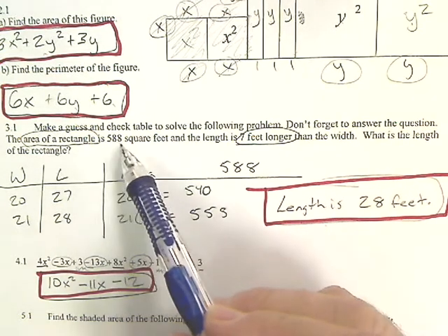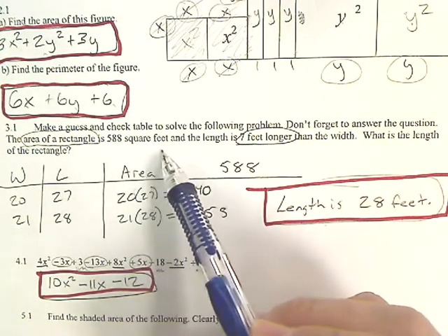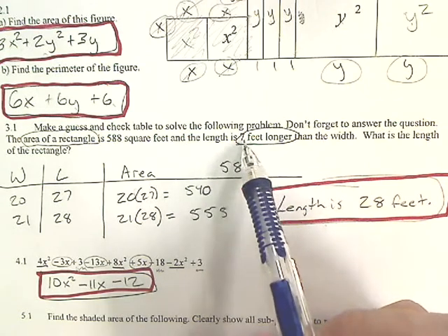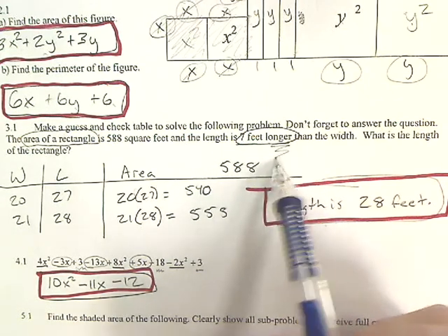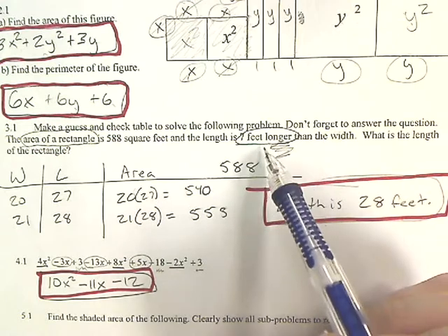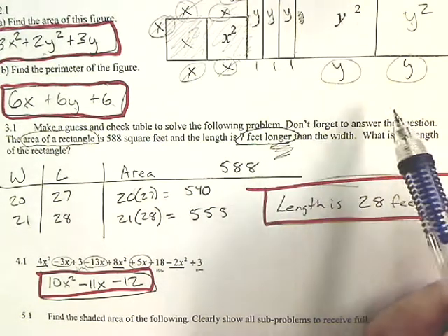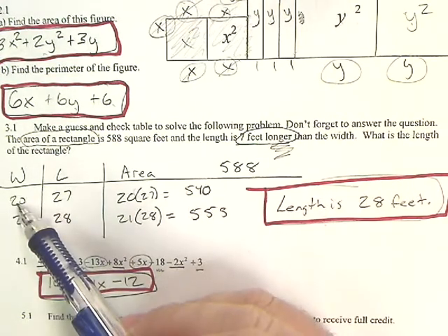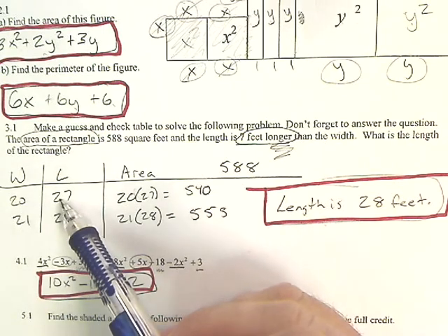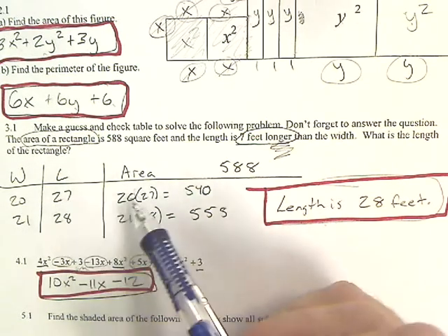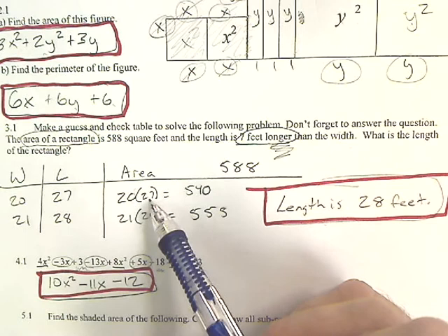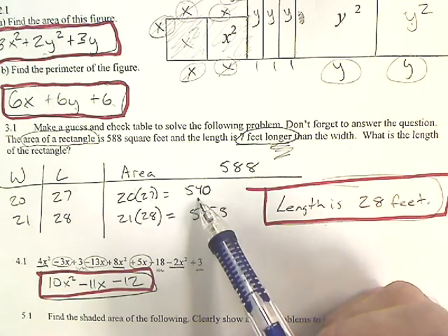So I have the area of a rectangle is this ugly number, and the length is 7 feet longer than the width. So it's just 7 more. So I just add 7. I guess the width is 20. I added 7 and got 27. 20 times 27 is 540.